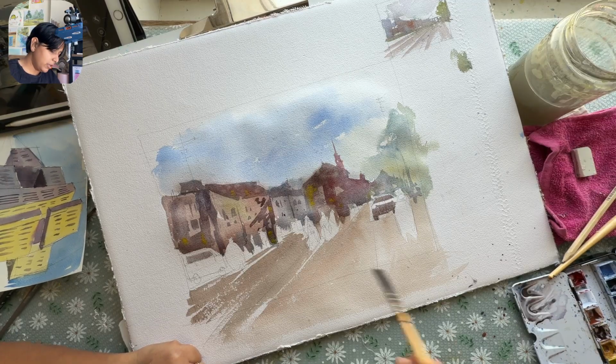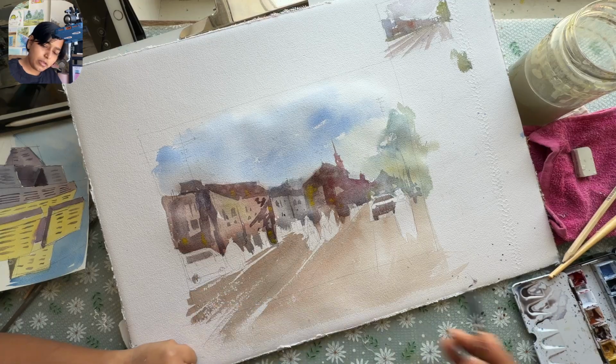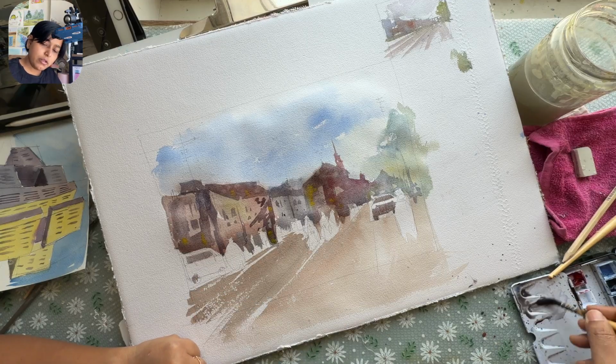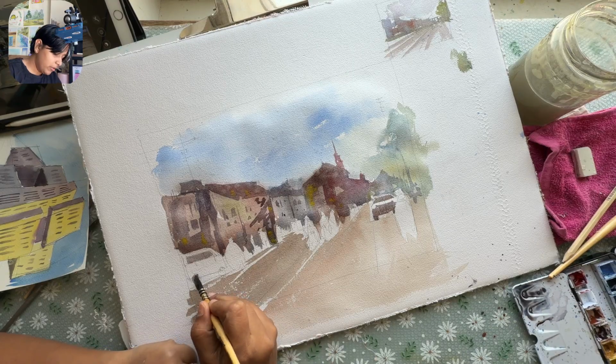Here I will leave the rest of it like this, not making much detail.